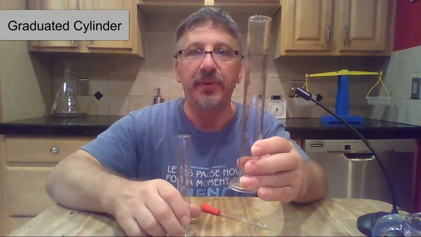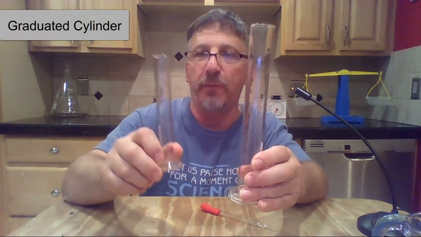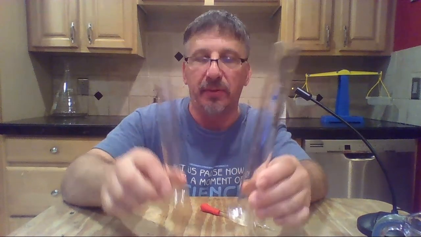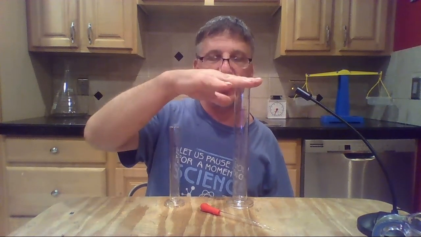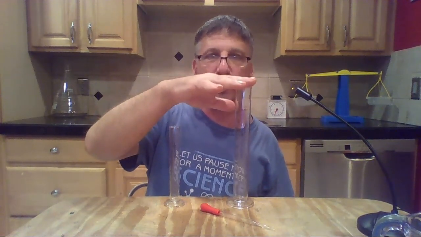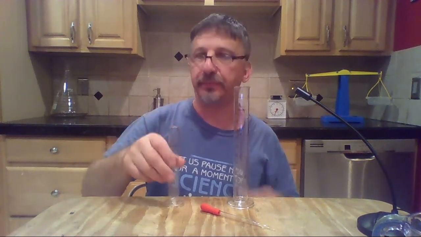The graduated cylinder. This here is a 100 milliliter graduated cylinder, and this one's capacity is 1/4 the size. This is a 25 milliliter graduated cylinder. So you see this one's 1/4 the size. This one's taller and fatter, so it holds 4 times as much as this smaller graduated cylinder.